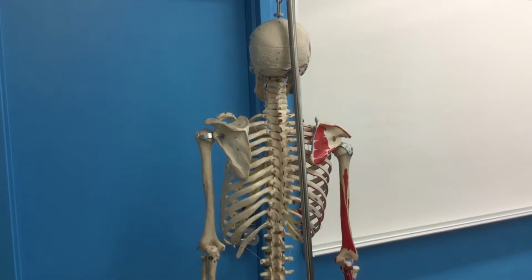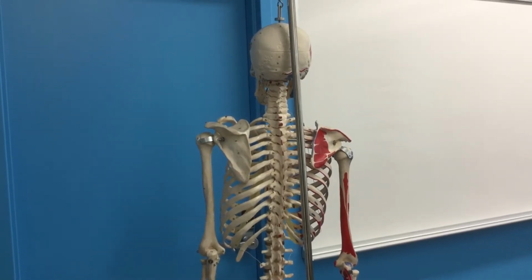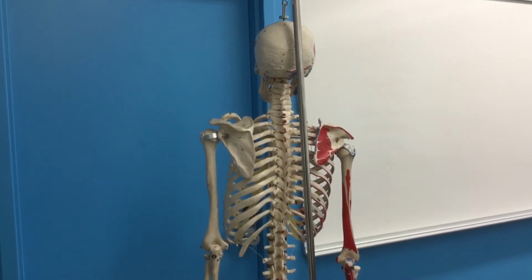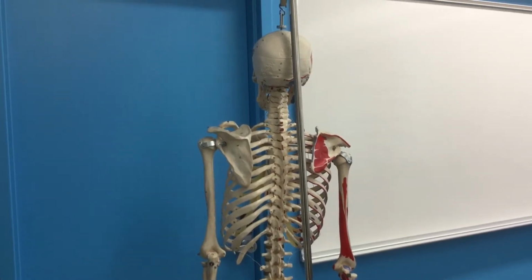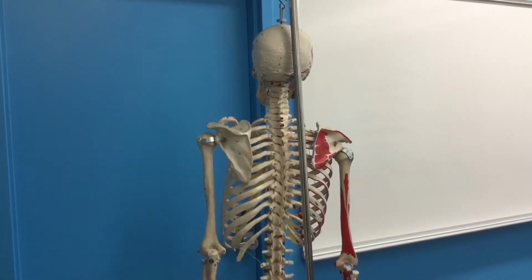Normally, I would have another person videotaping while I stand next to the skeleton and point these bony landmarks out. However, due to the limited number of staff that can come into the building, I need to do the video by myself.